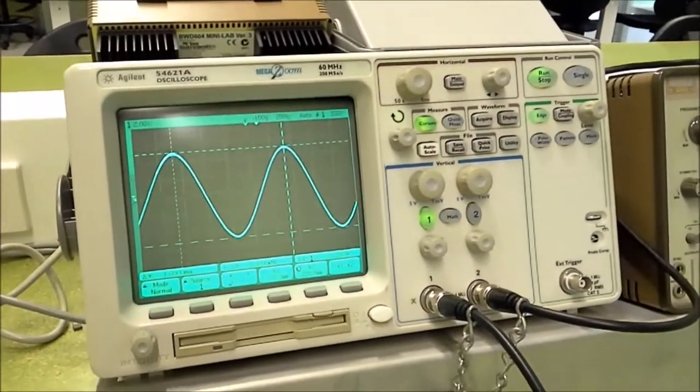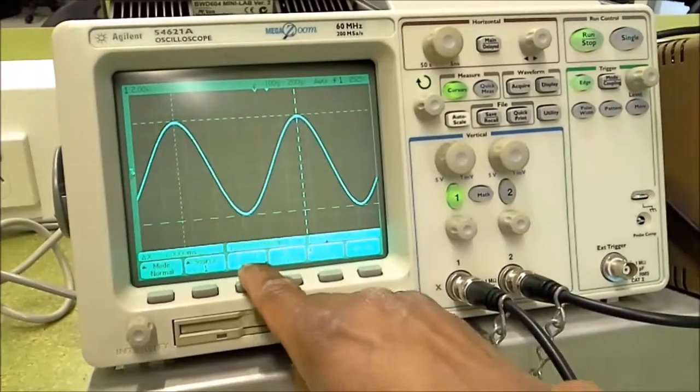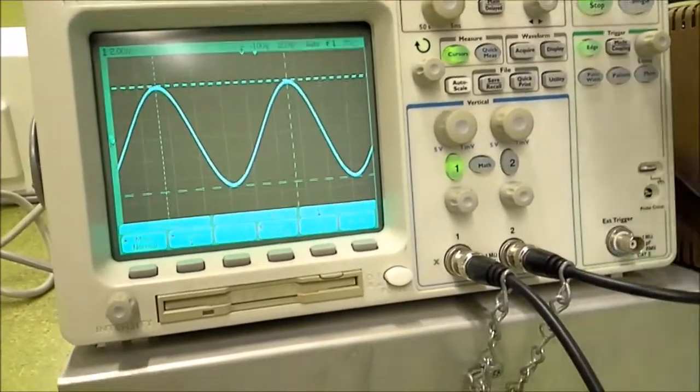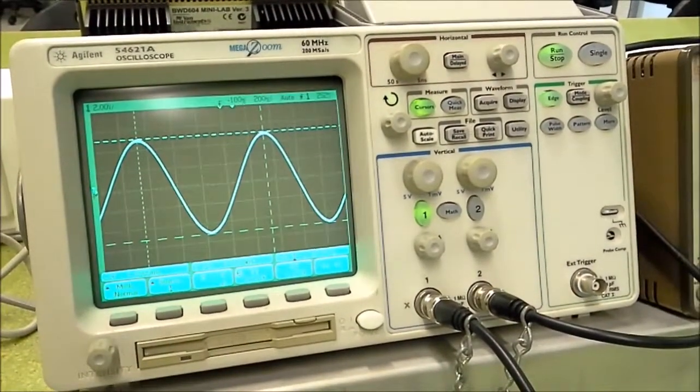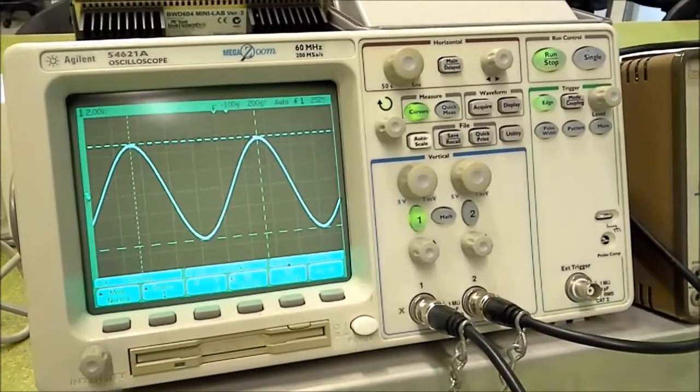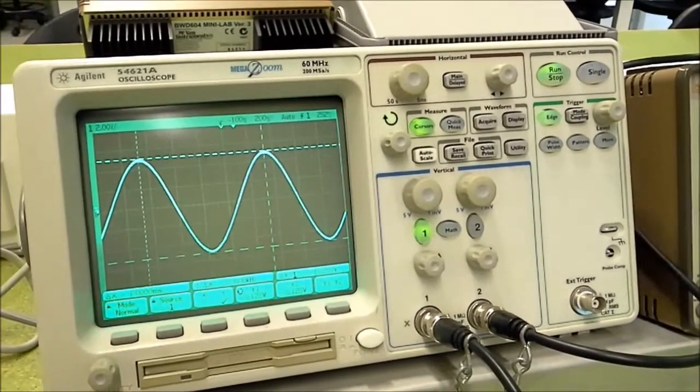And we can also use the cursor to measure the amplitude in the vertical axis. So we want to measure the peak amplitude. The peak amplitude is the amplitude between the ground level and the peak.